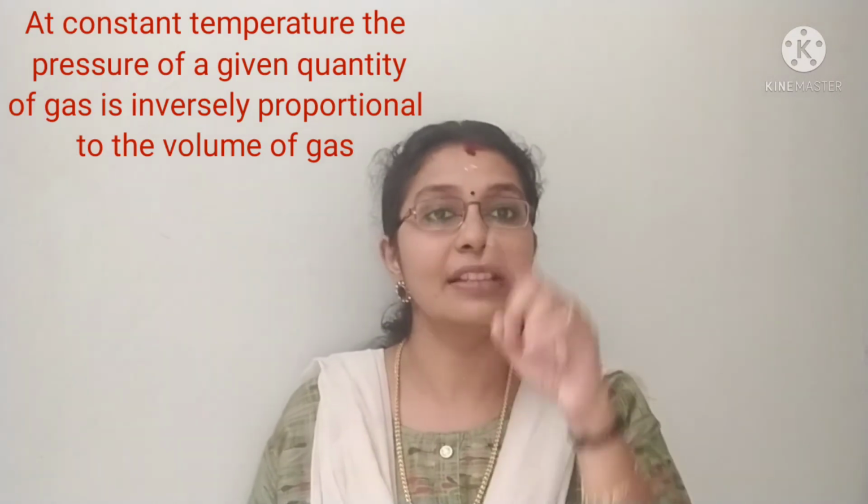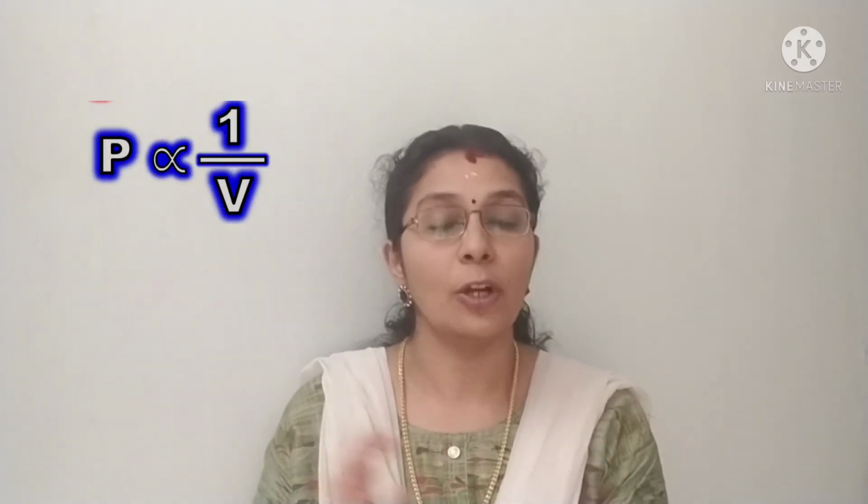Pressure is denoted by the letter P and volume by the letter V. So P is inversely proportional to V, or in order to equate it, you can write PV is equal to a constant. Let the constant be K. So when your pressure increases, your volume decreases. When your pressure decreases, your volume increases.